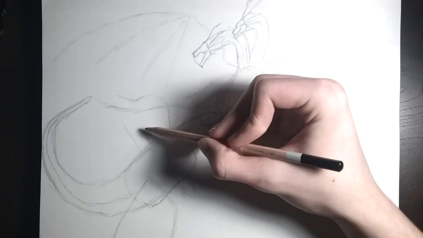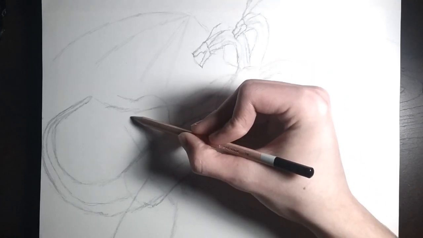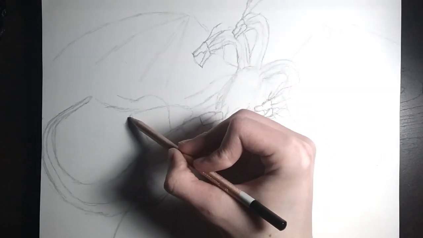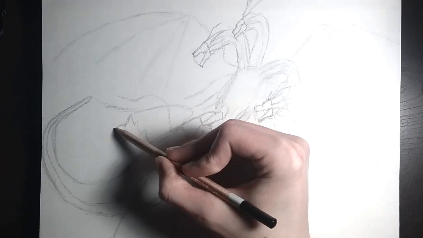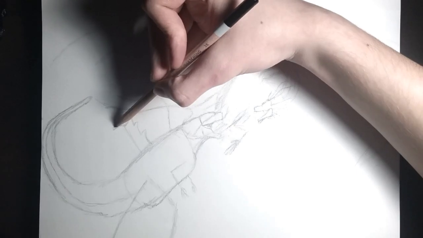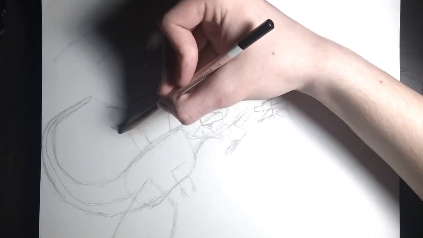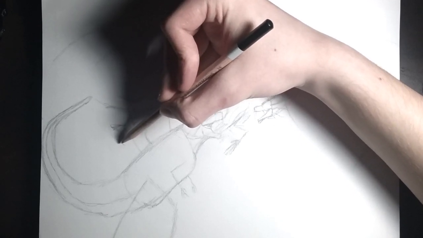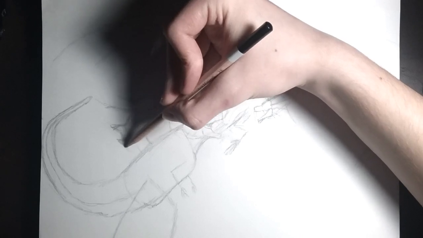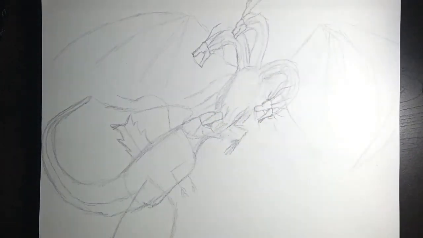It has different parts that just go out, and then there's this part that goes a bit more outwards. So it looks pretty much like that.